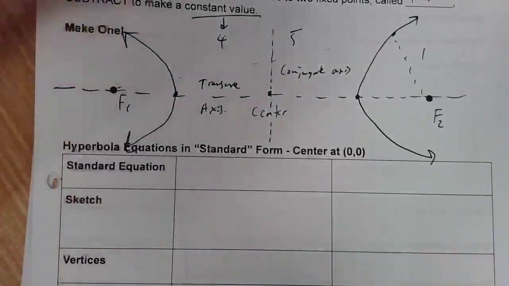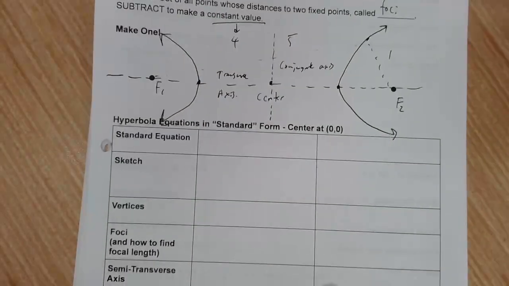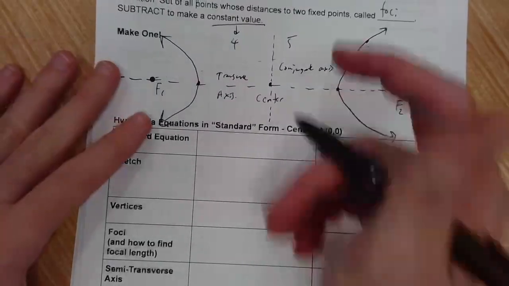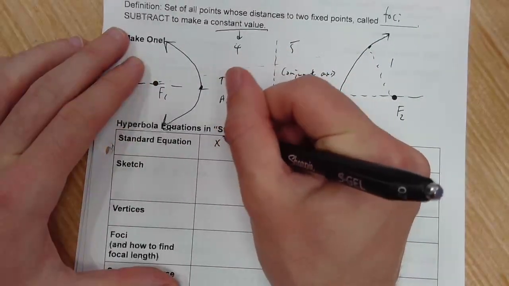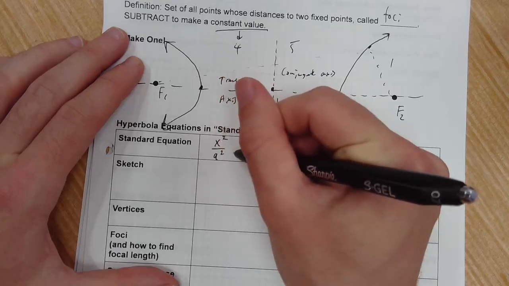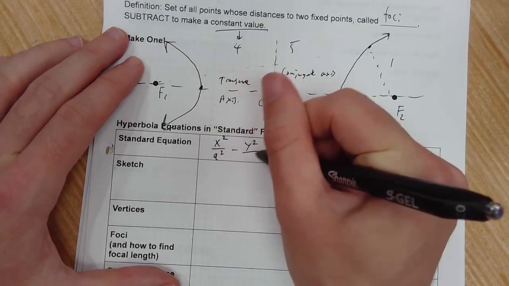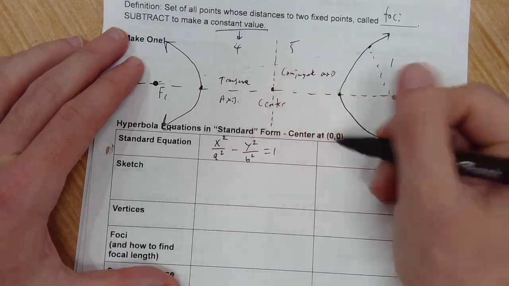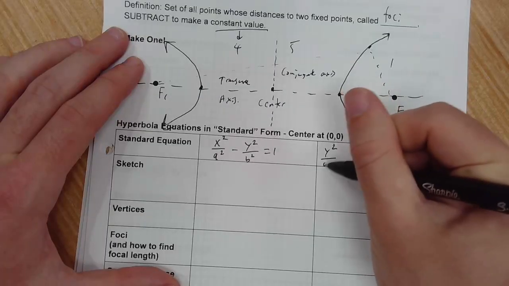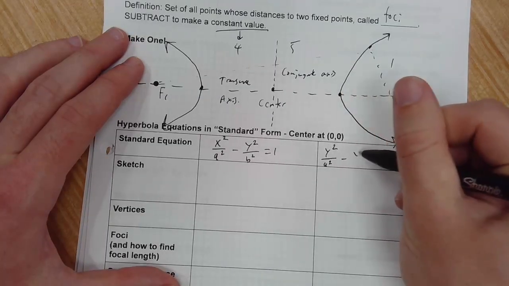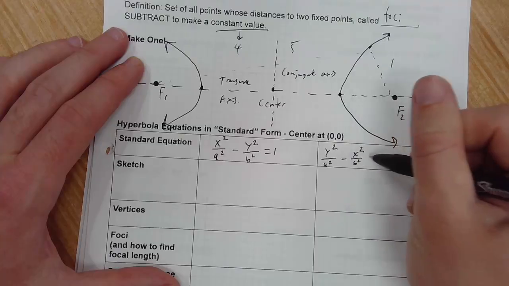So we have two equations to write hyperbolas out. We have one, x squared over a squared minus y squared over b squared equals 1, and the other, y squared over a squared minus x squared over b squared equals 1.